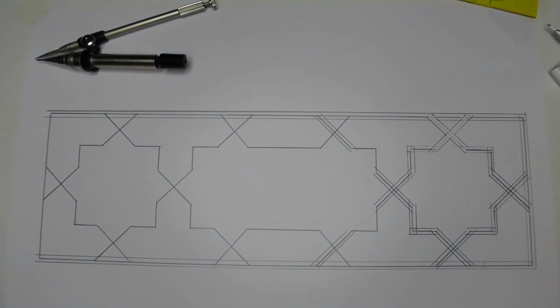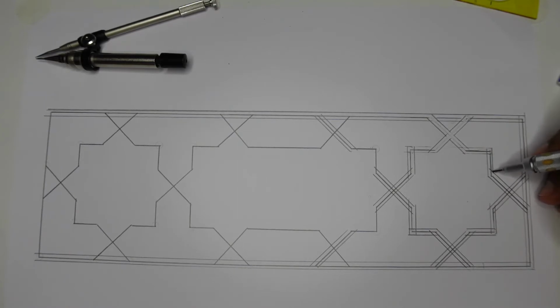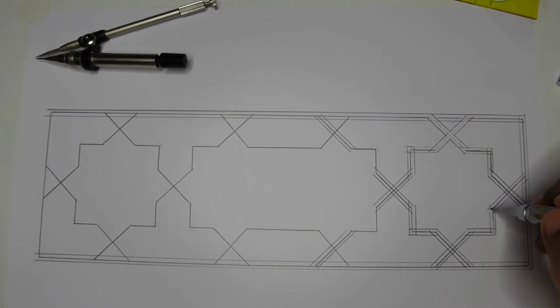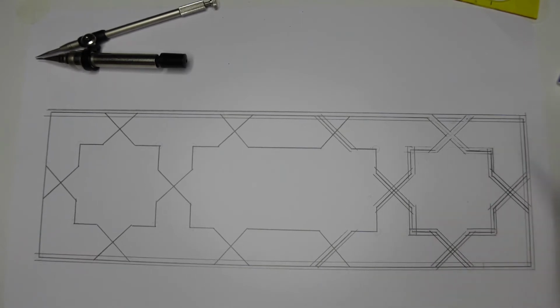So let me demonstrate with the pencil first, then I will use the eraser. What you want to do is have the line go up. This line will go up when it meets the first line. Then when it meets the next one, it will go down. So it's always up and down, up and down.